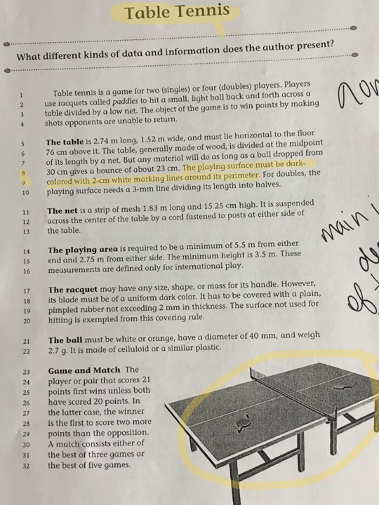The racket may have any size, shape, or mass for its handle. However, its blade must be a uniform dark color. Blade. Line 18. So then the playing area is 5.5 meters and 2.75, which we saw. Go back and answer that question.